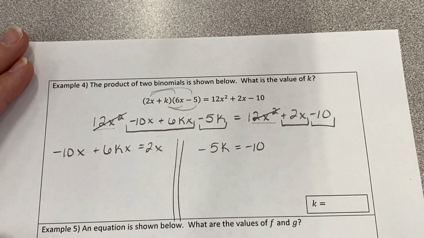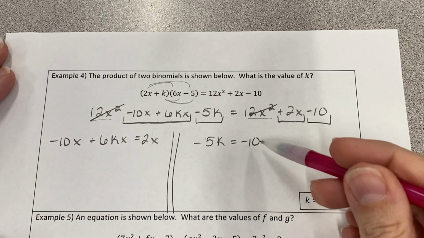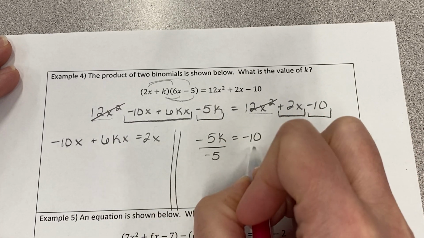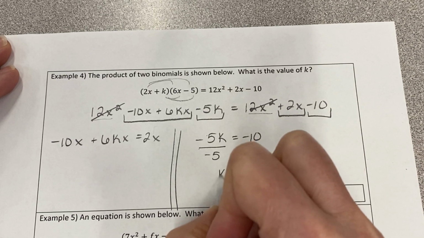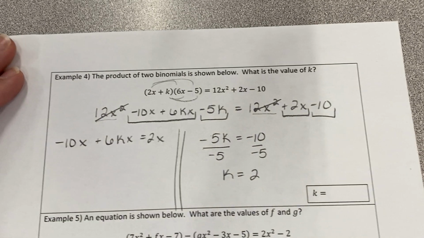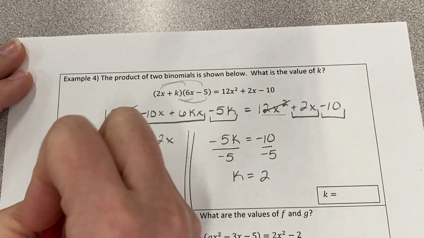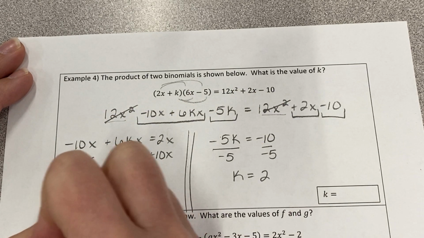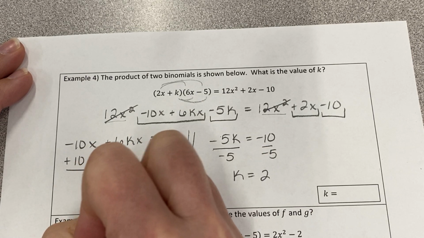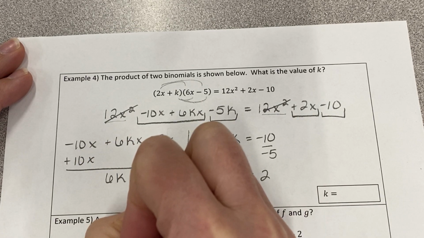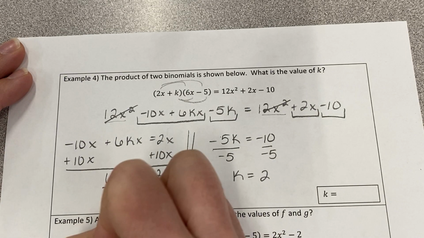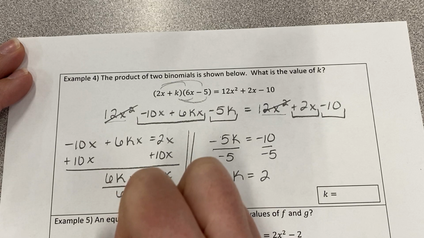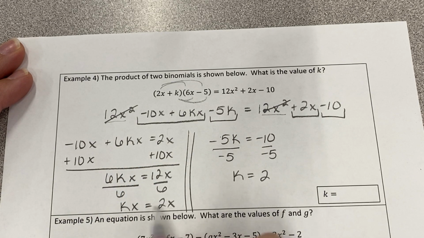So negative 5k is equal to negative 10. Now this one is the easier equation to solve, but I'm going to do both just to double check to see if I'm correct. And I get k equals 2. Let me try over here. Let's add 10x to each side. 6kx is equal to 12x. If you divide both sides by 6, you get kx is equal to 2x. So again, k must be equal to 2.